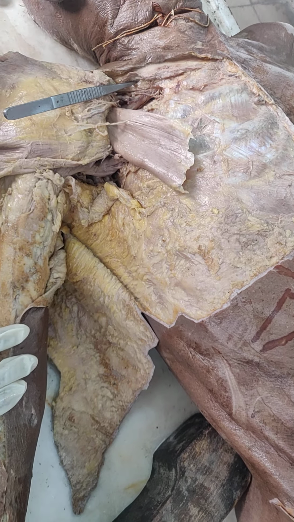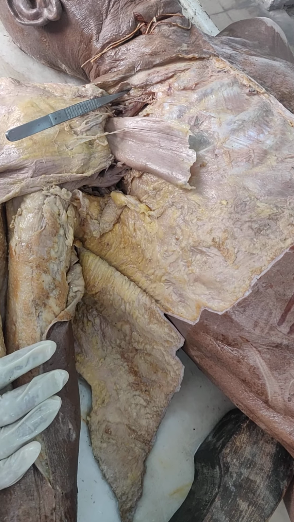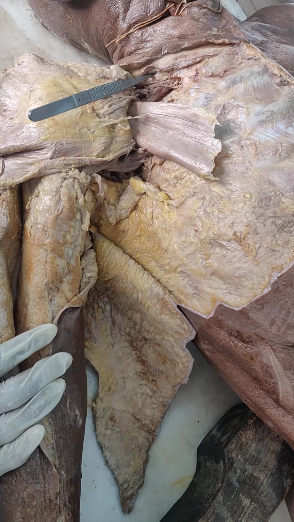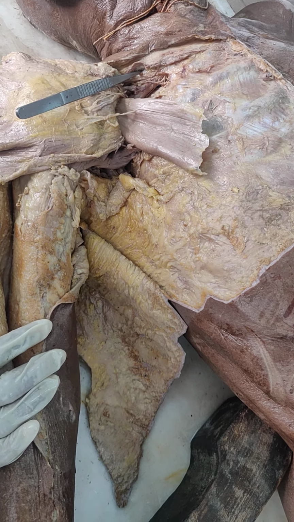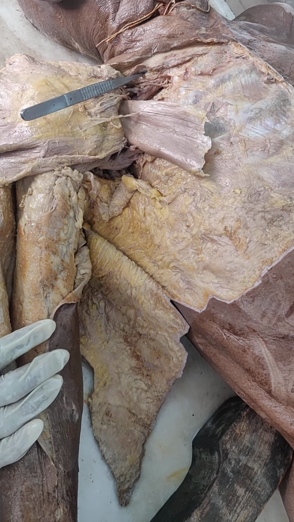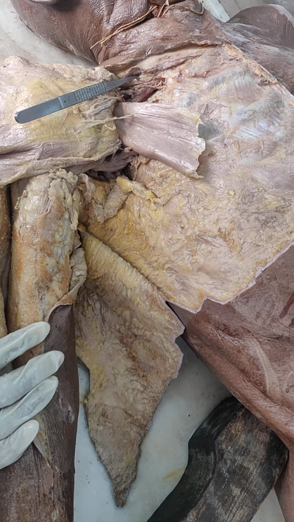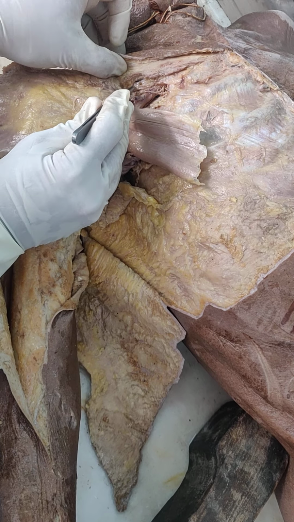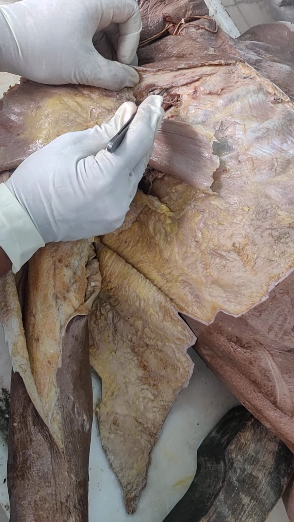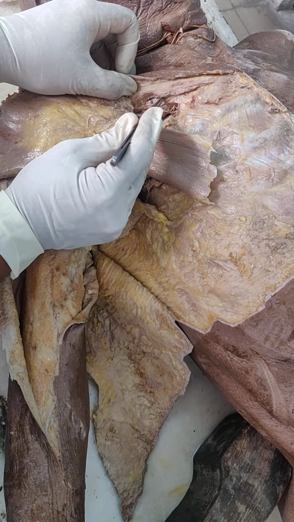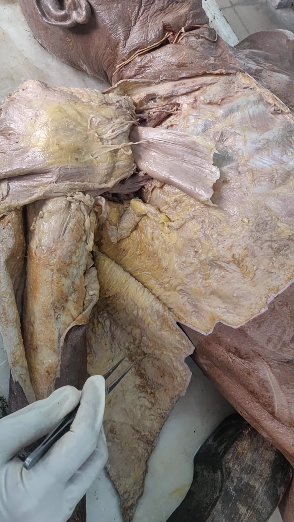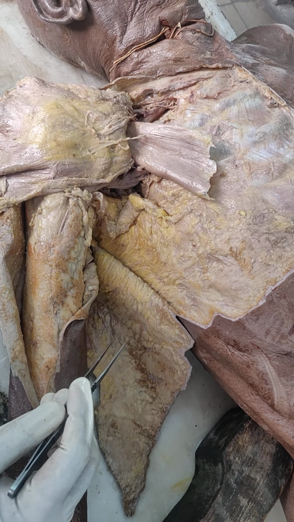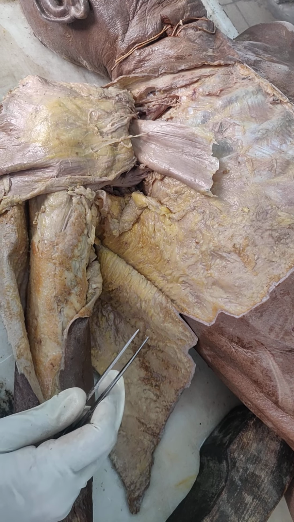The subclavius arises from the first rib and costochondral junction, and is inserted into the subclavian groove on the middle third of the clavicle. It is supplied by the nerve to subclavius from the upper trunk of the brachial plexus.